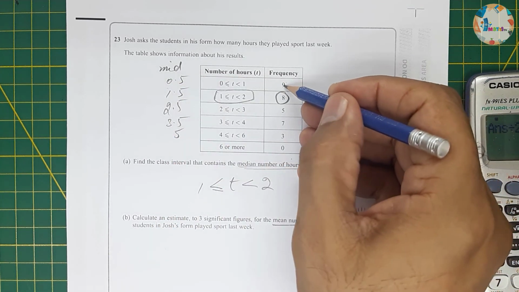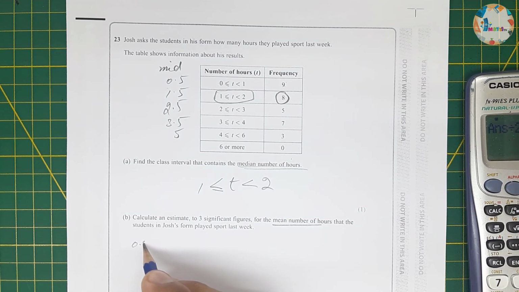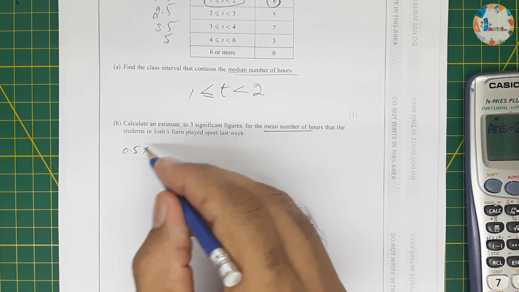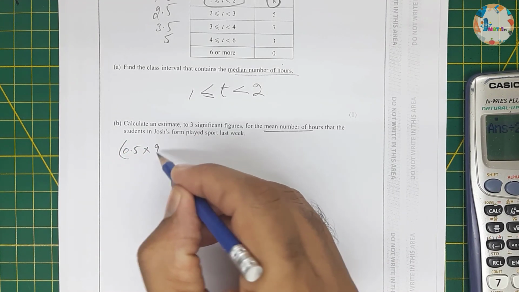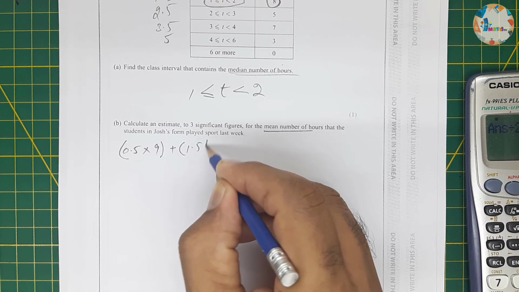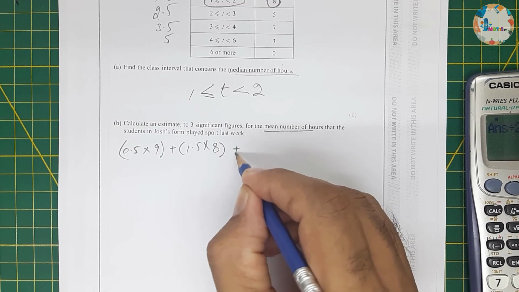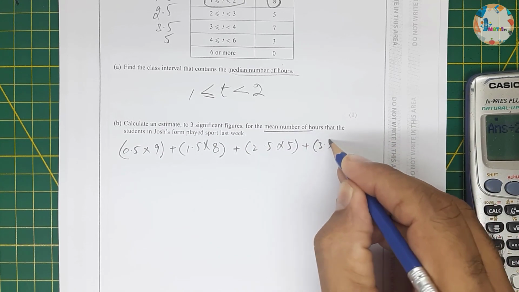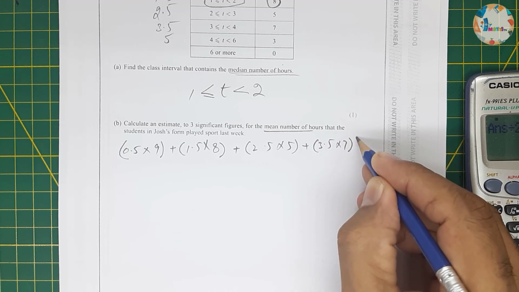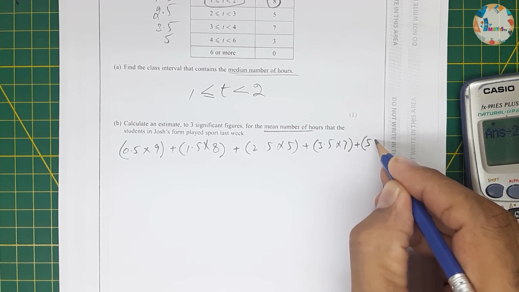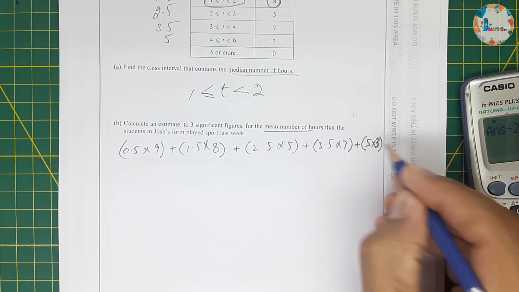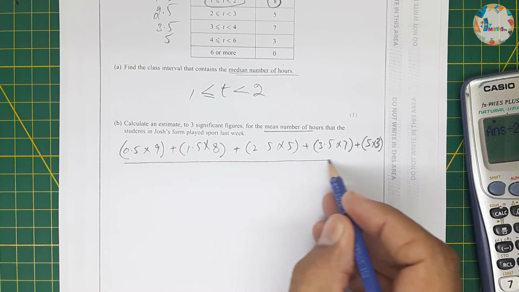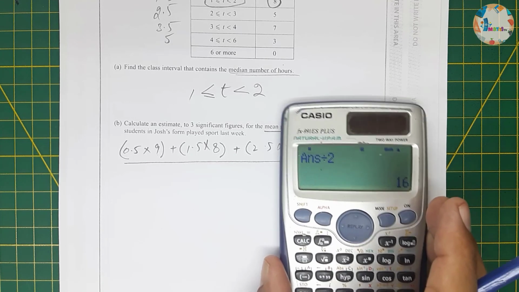Now we'll multiply these. I will move the page a little above so that you can see. This is 0.5 into 9 plus 1.5 into 8 plus 2.5 into 5 plus 3.5 into 7, and the last one is 5 into 3, and we have to divide by the total of the frequencies, which we calculated earlier.